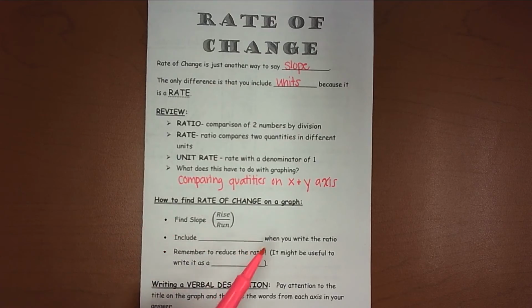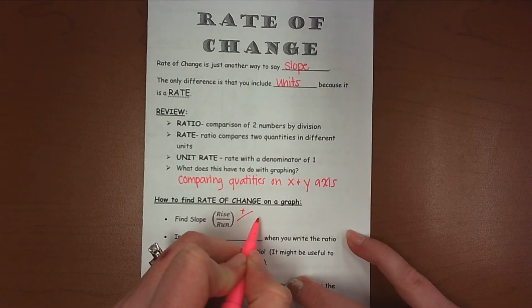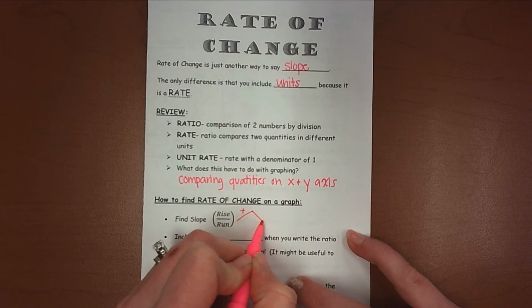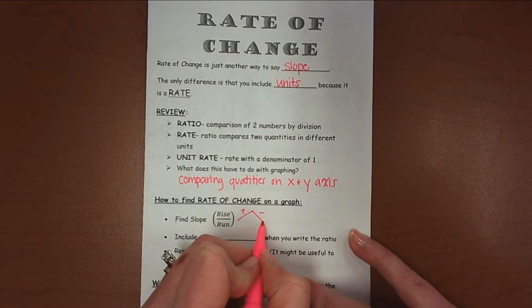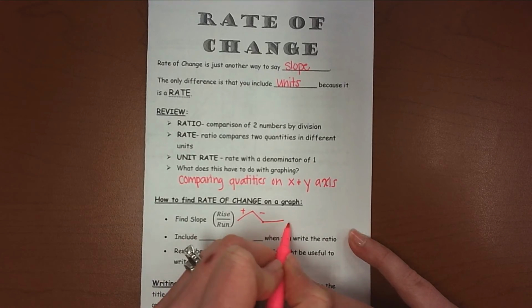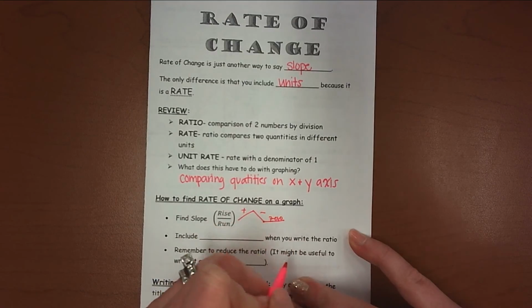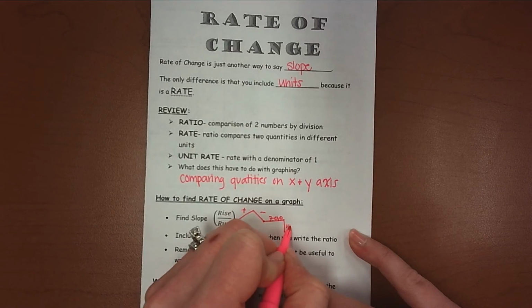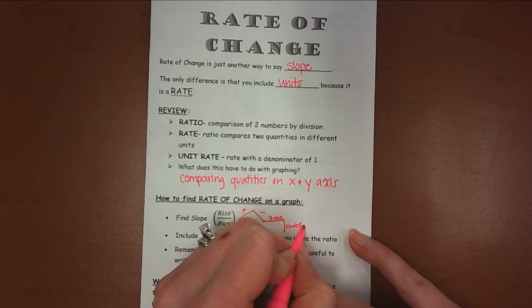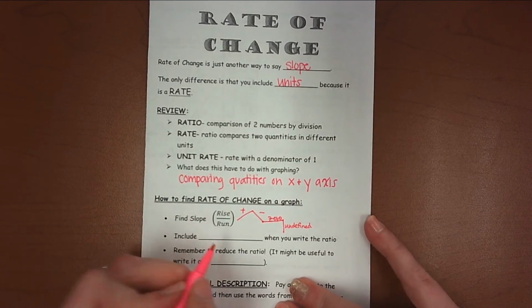And if you remember, you read a graph from left to right. So if you're going up, you've got a positive slope or a positive rate of change. From left to right, if you're going down, you've got a negative rate of change. If you've got a horizontal line, you've got no change or a zero slope. And if you've got a vertical line, you've got an undefined rate of change.